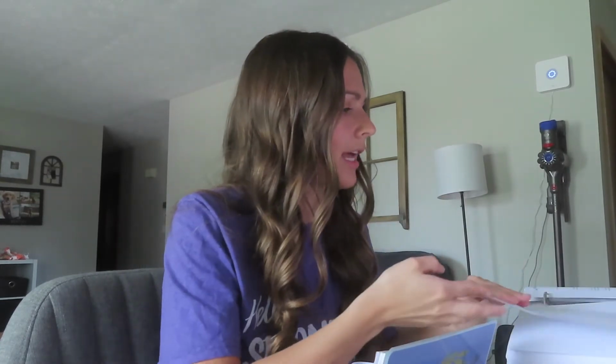So my first year, like I said, I used an Erin Condren planner, and then last year I used a simplified planner, I think that's what it's called. It was in a binder. I did like those, but they are kind of expensive. So I found these ones cheaper. Don't get me wrong, they're still like 30, 40 bucks.